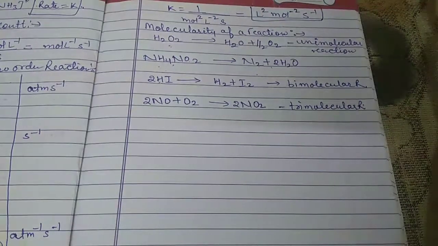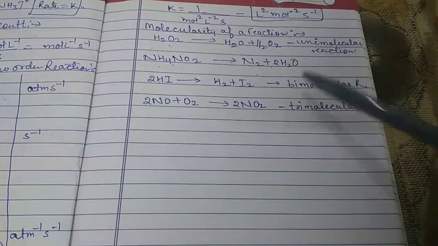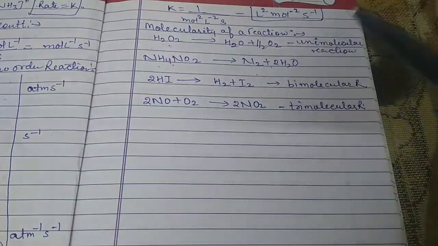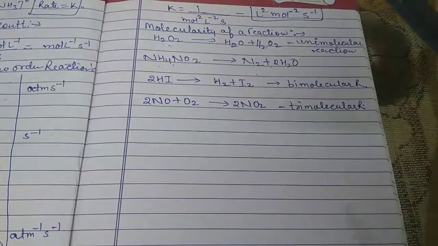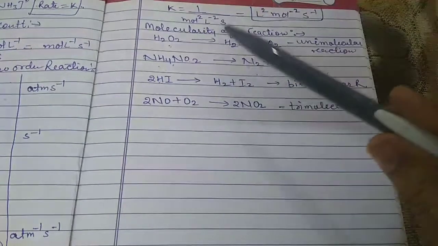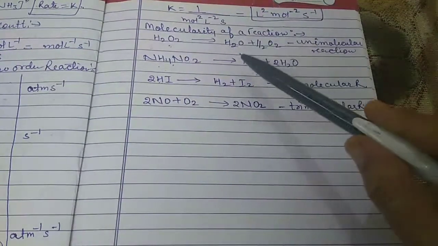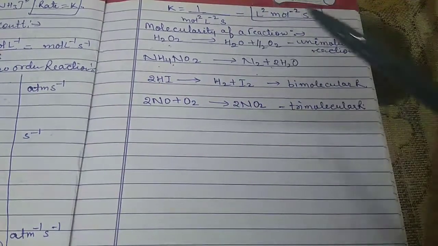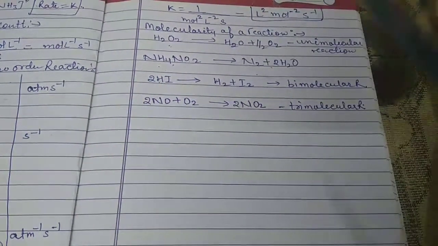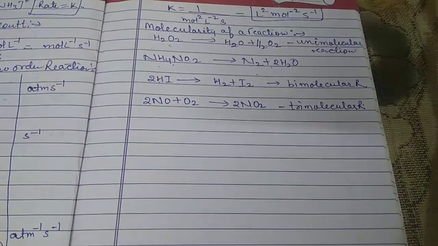So these are the main and important differences. And one more important difference is that the order of a reaction need not be a whole number. It can have fractional values also, but the molecularity has whole number values only, that is 1, 2, 3, etc., and it cannot be a non-integer.